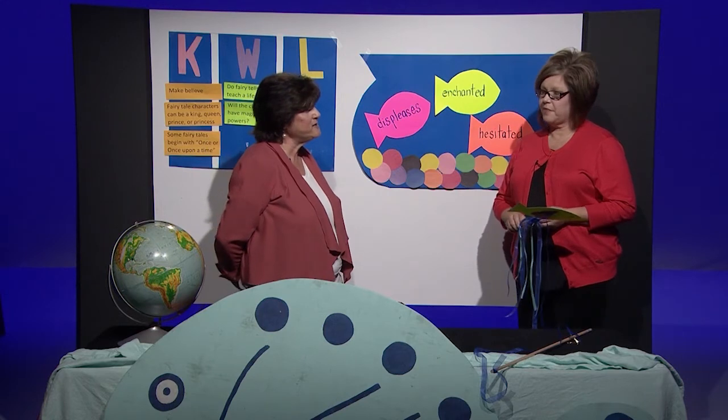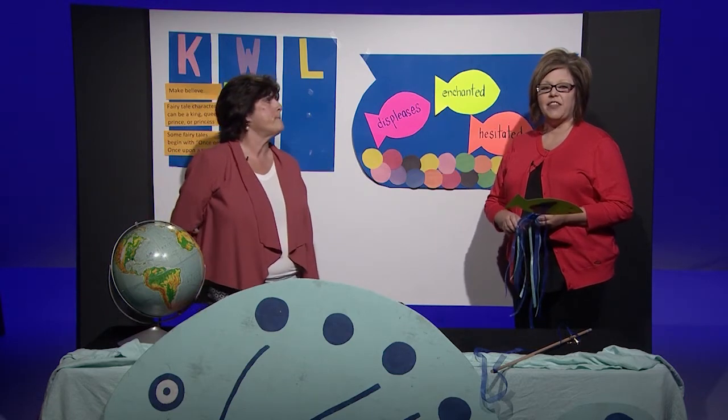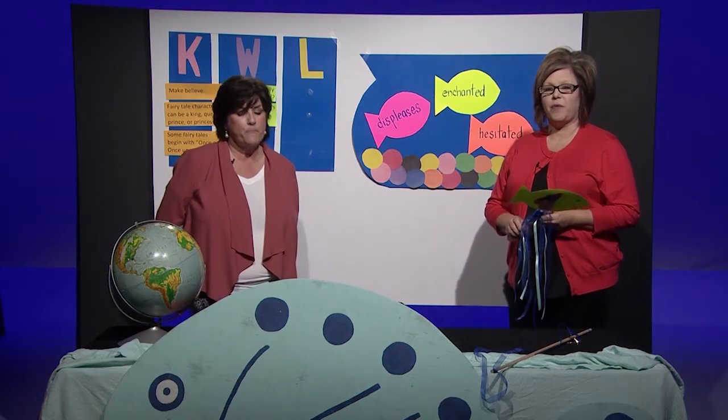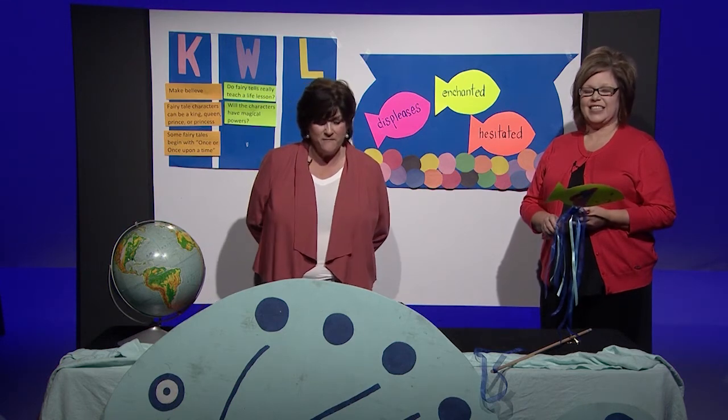Great job. Miss Melissa, can you tell us a sentence that uses the word enchanted? Yes, my favorite. Snow White hid in the enchanted forest from the wicked witch. What is the word we've been talking about, boys and girls? Enchanted. Very good.